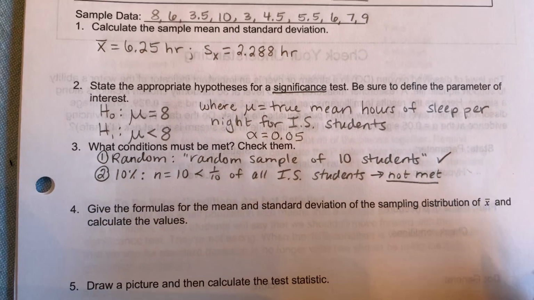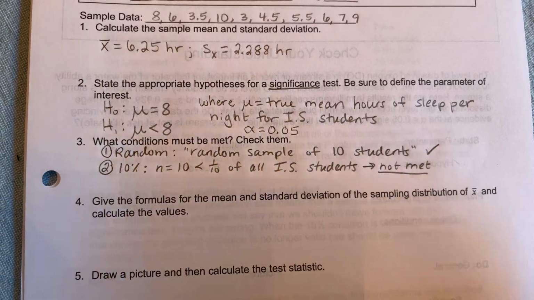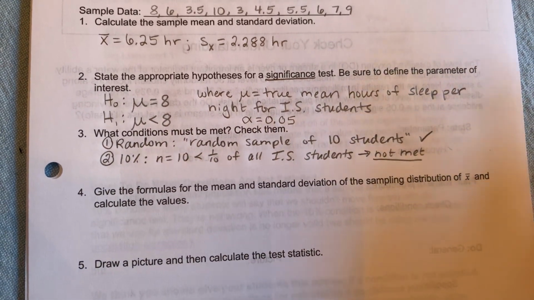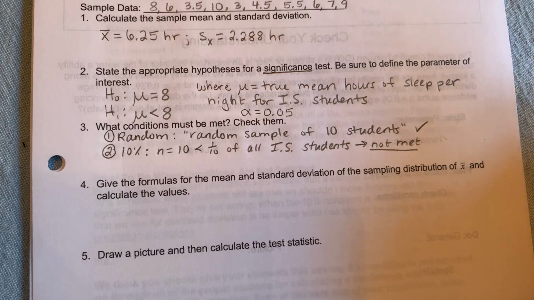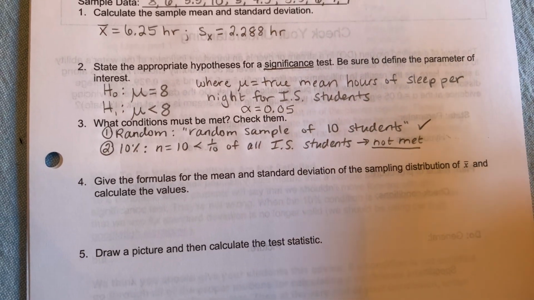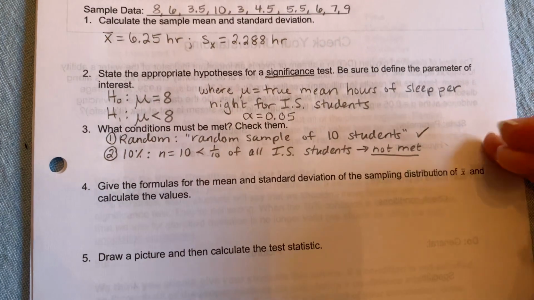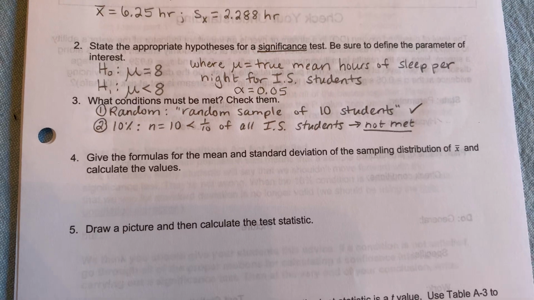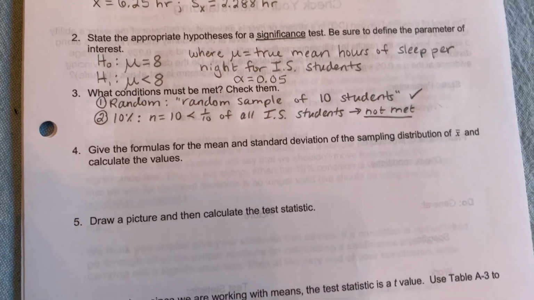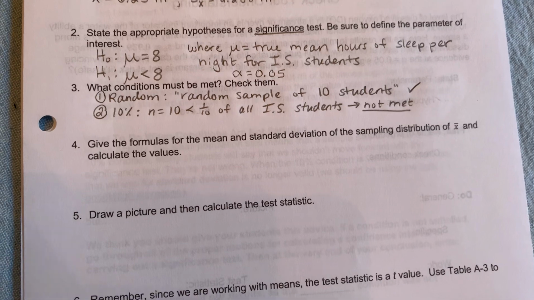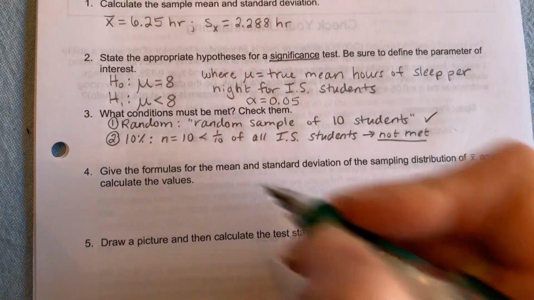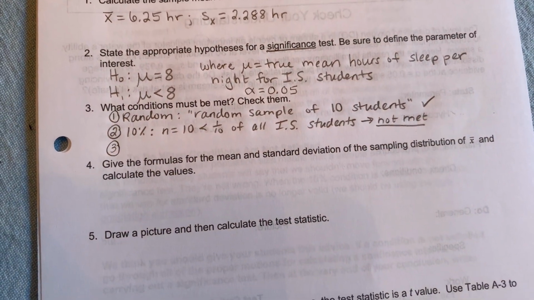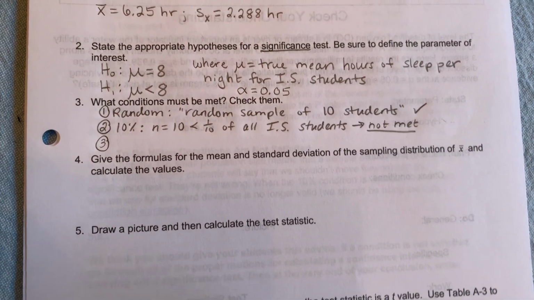And I did this on purpose because I want to talk to you about what we do if, on a test or as you're working one of the homework problems, which probably shouldn't happen in the homework problems, but just in case you make a mistake, get confused, and you think that one of the conditions is not met, you should still proceed and complete the hypothesis test or confidence interval. And then at the end, we'll just say, because the 10% condition is not met, we cannot be sure that this is valid for the population. But we still want to make sure that you show all of the work and still show that you know how to complete the hypothesis test.